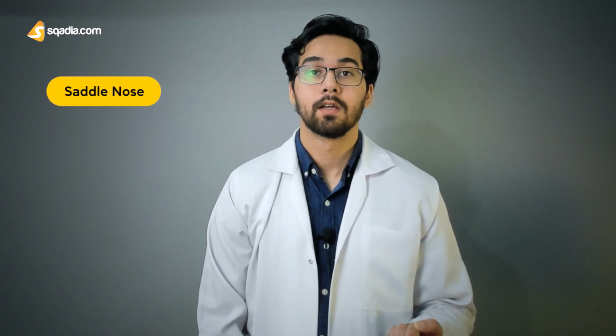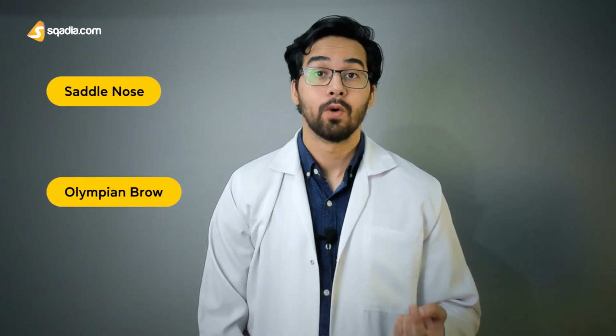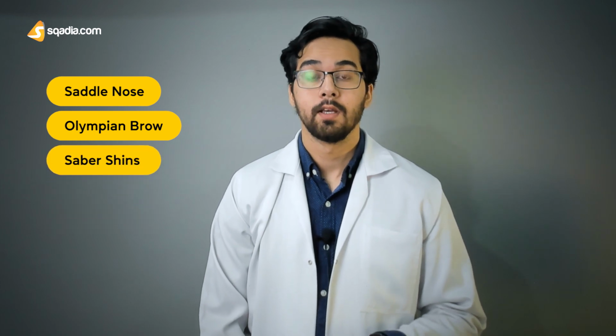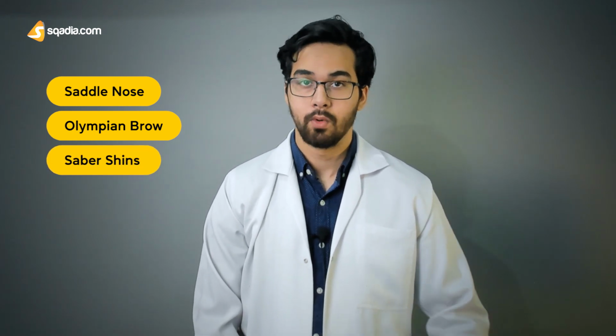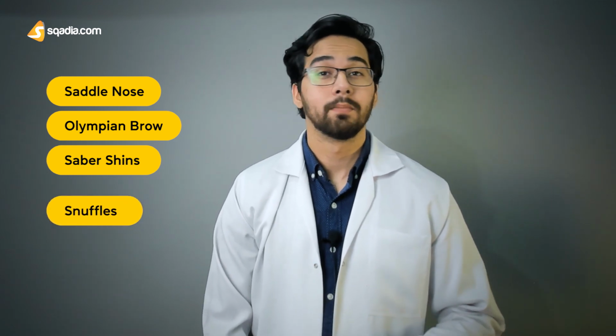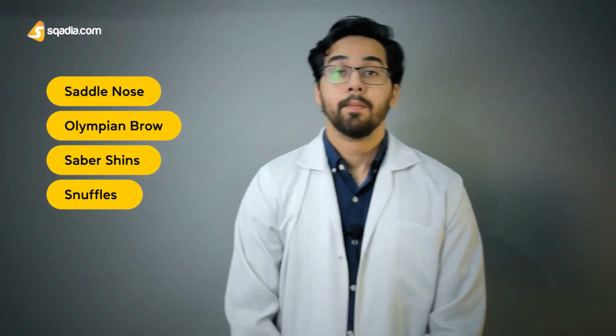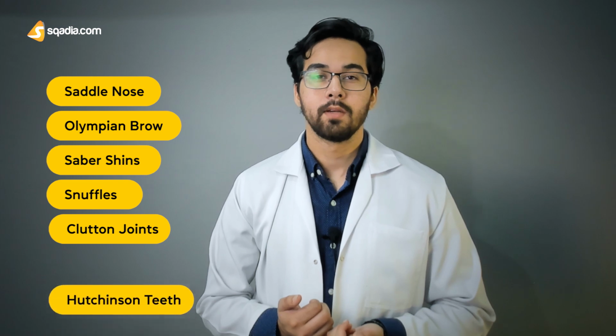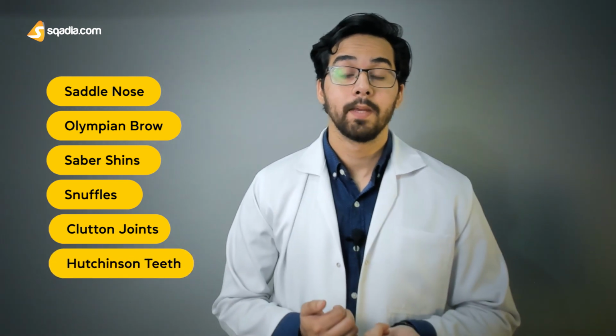Now, there are many presentations of congenital syphilis, and it includes, number one, the patient can present with a saddle nose, which is basically nasal cartilage destruction. Number two, an Olympian brow, which is frontal bossing. Number three, they can present with saber shins, which is bowing of the tibia, which is a bone in the leg. Number four, they can present with something called sniffles, which is basically rhinitis. They can present with a morbilliform rash. They can present with something known as Clutton joints, which is in essence sterile joint effusion. And the last but not the least, they can present with something known as Hutchinson teeth, which are peg-shaped upper central incisors.